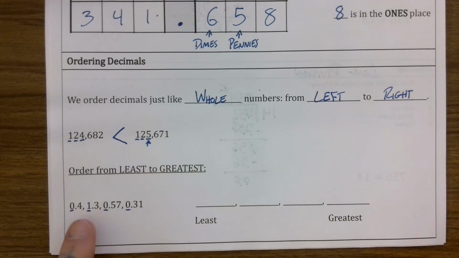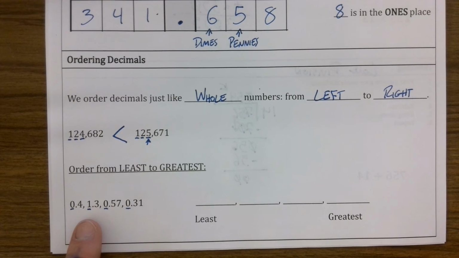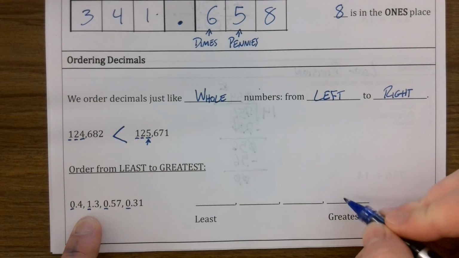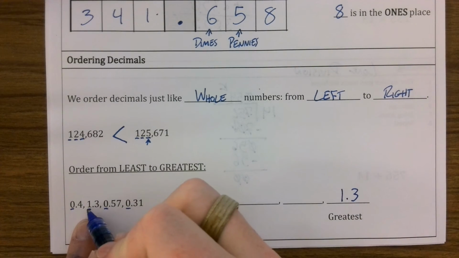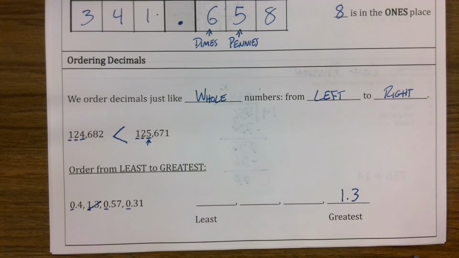This one's pretty easy because there's only one number that has a 1 here instead of a 0, which means that has to be our biggest number. So I'm going to put 1.3 here. I'm going to cross it off because now we've sorted it.